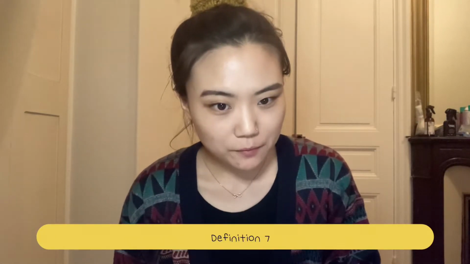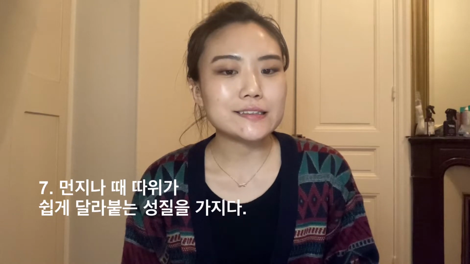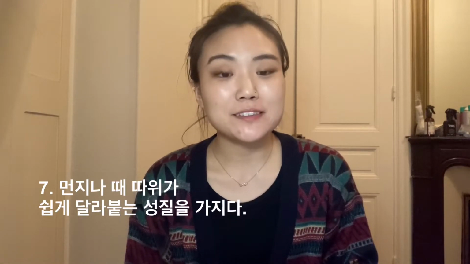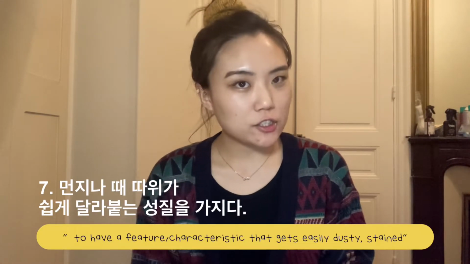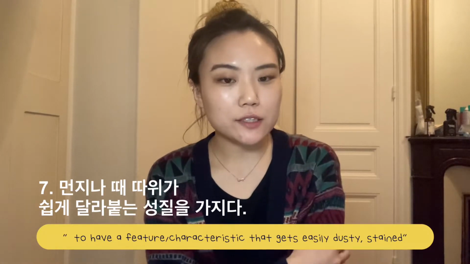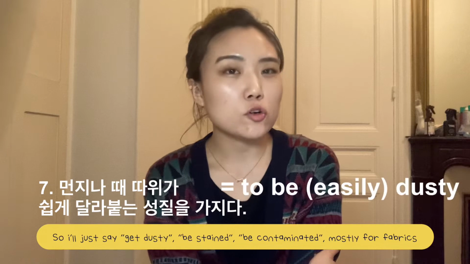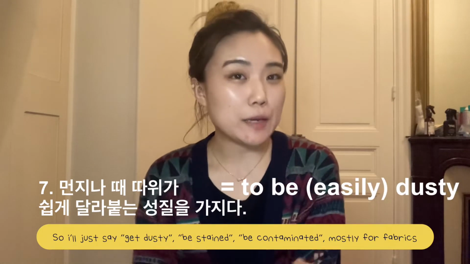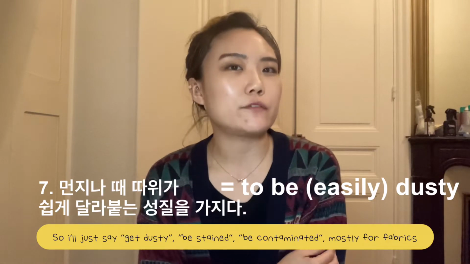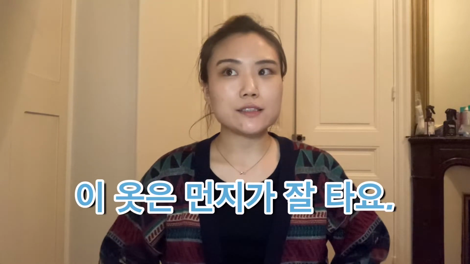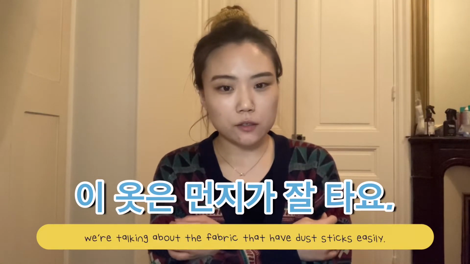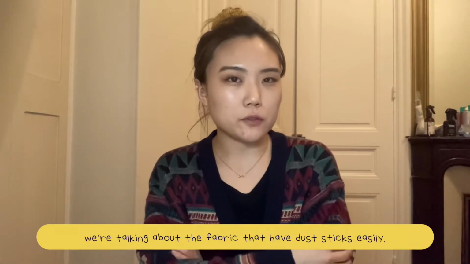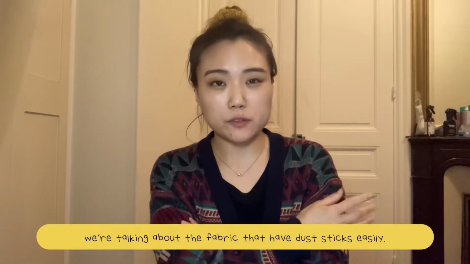And definition 7. 먼지나 때 따위가 쉽게 달라붙는 성질을 가지다. Which means to have a characteristic that gets easily dusty or stained. So I would just say get dusty, stained, contaminated, mostly when we talk about fabrics. So, for example, 이 옷은 먼지가 잘 타요. So this cloth gets easily stained, gets easily dusty, which means it's the fabric we're talking about that has dust stick easily.